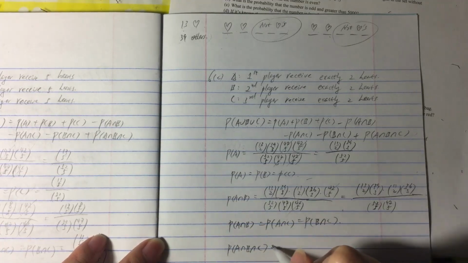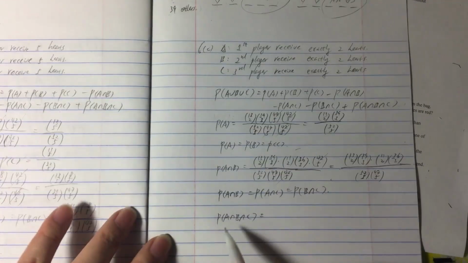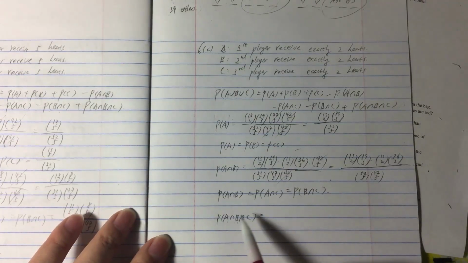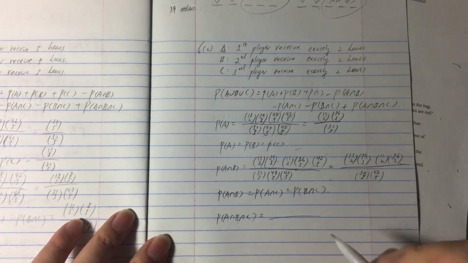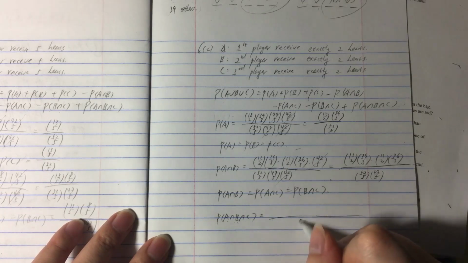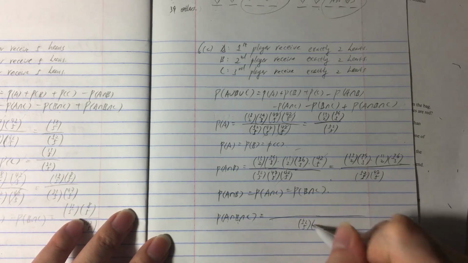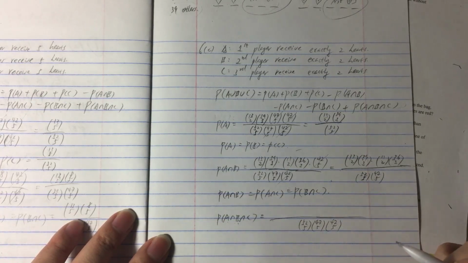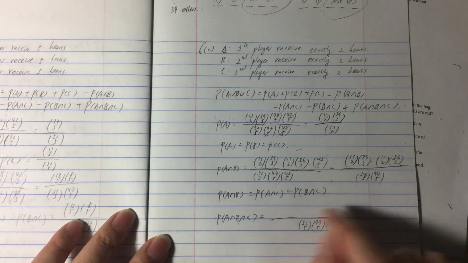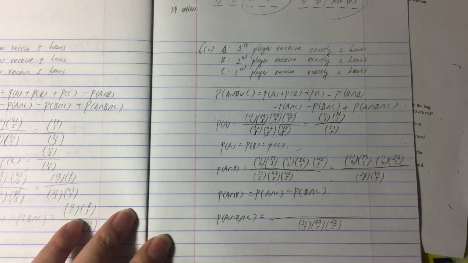The probability of A intersection B intersection C means the probability that all 3 players each receive exactly 2 hearts. Probability is always the number of favorable outcomes divided by the number of all possible outcomes. The number of all possible outcomes is 52 choose 5, 47 choose 5, 42 choose 5. There are 3 players, and each player receives 5 cards out of a total of 52 cards. That's the denominator.